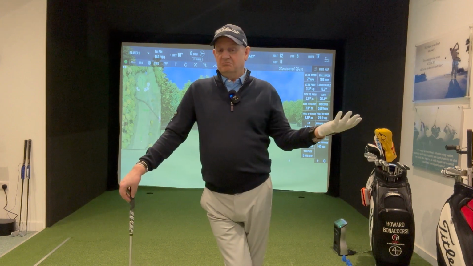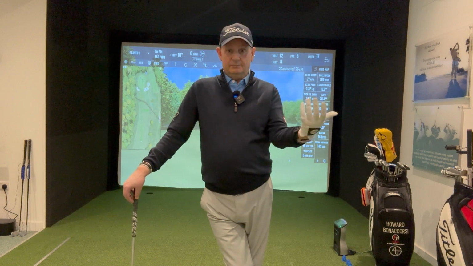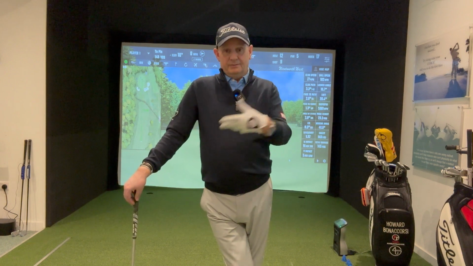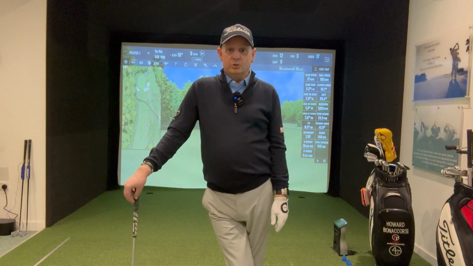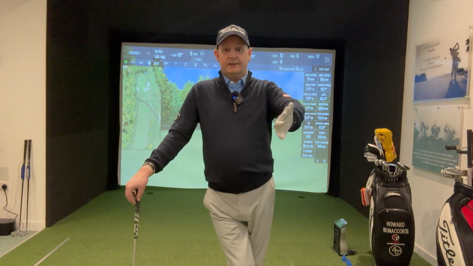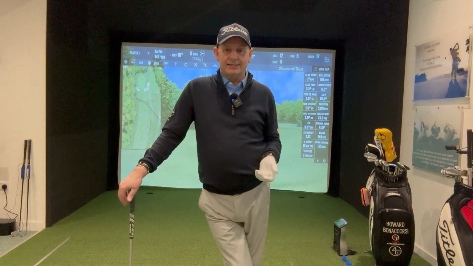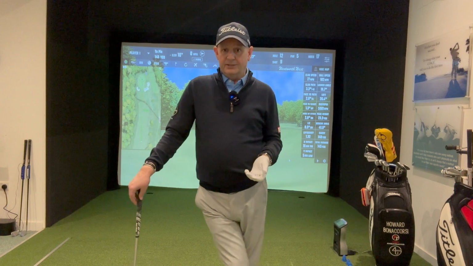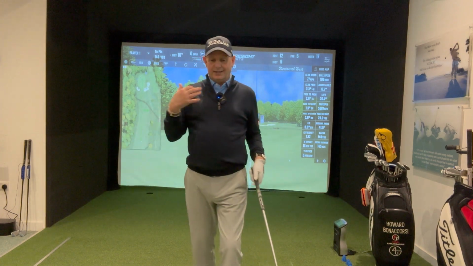So, a simple idea: a draw starts to the right, finishes back on target. Path, face control, same with a fade. Ball starts to the left, turns back to target. Now sometimes people have a fade and they'll go on, how do I stop my slice? I think the trouble they're getting into is they're going to be doing something that's going to hurt something they're doing really well, because they don't actually fully understand.